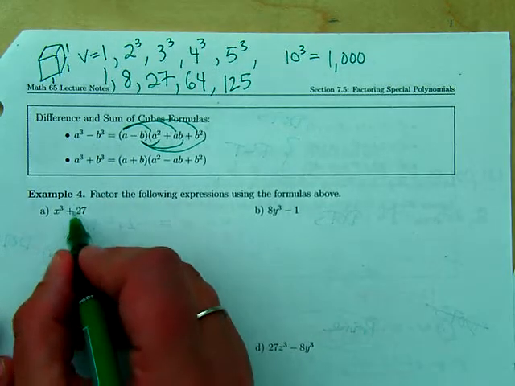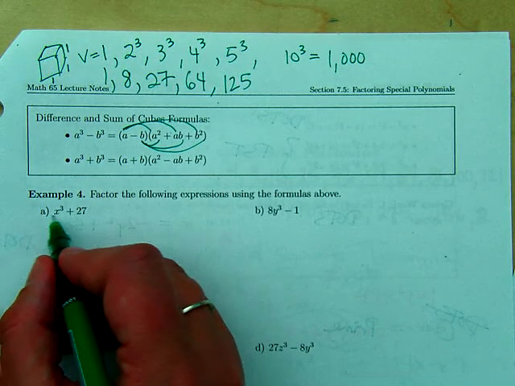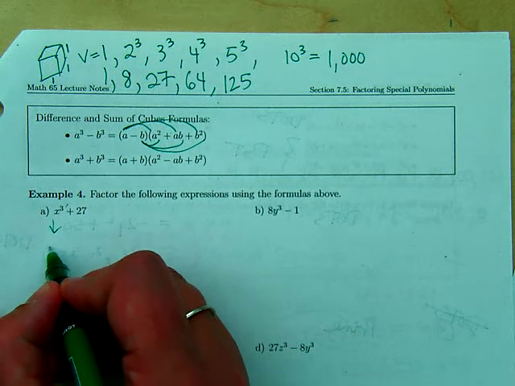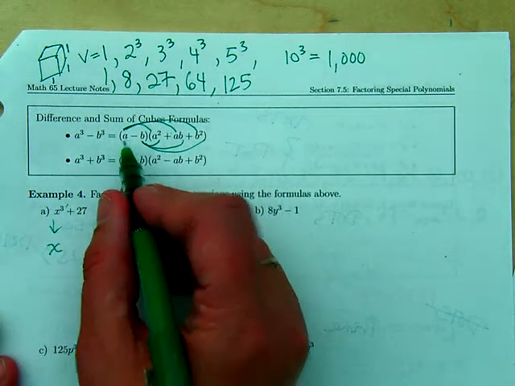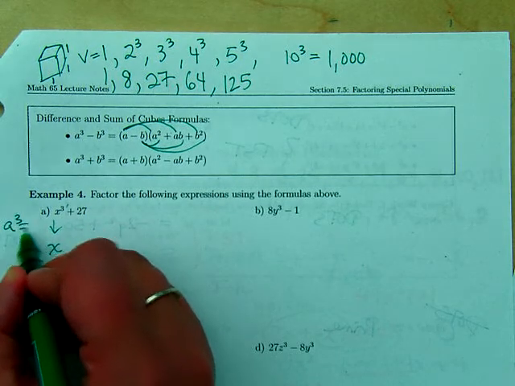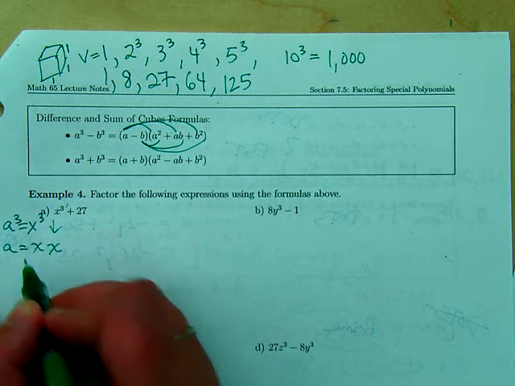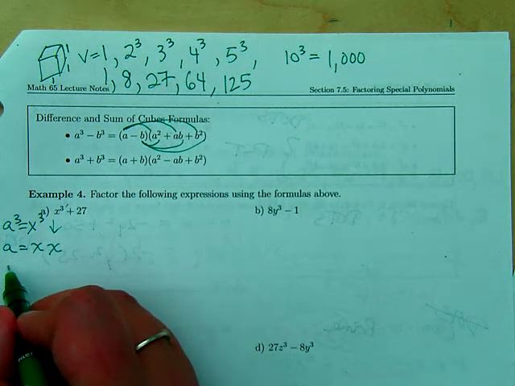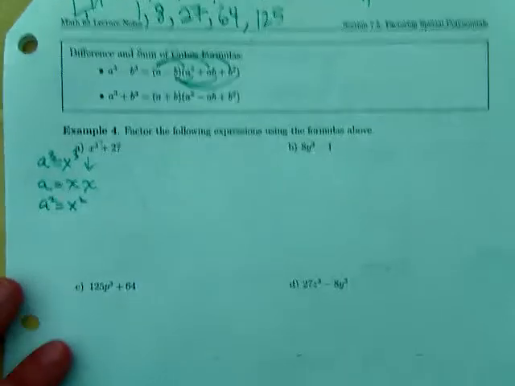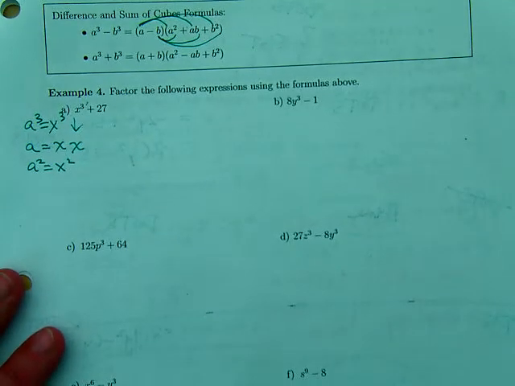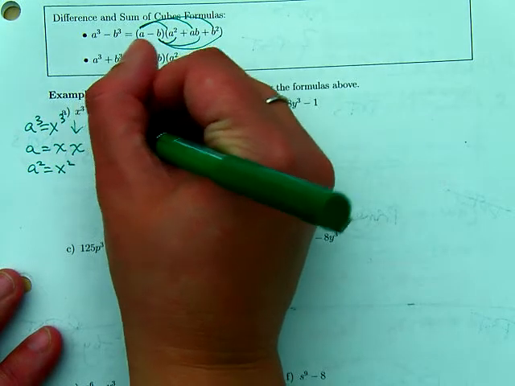Okay, this one is the sum of 2 cubes. If A to the third power is x to the third, that means the cube root is x, right? So A equals x, and A squared would be x squared, right? 27 is the same thing as B to the third power.